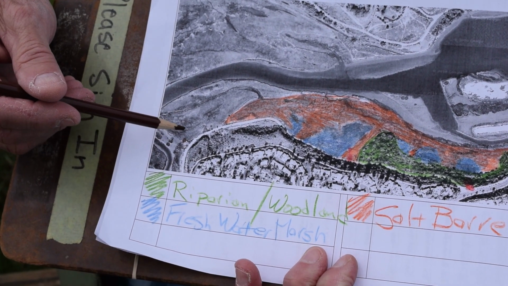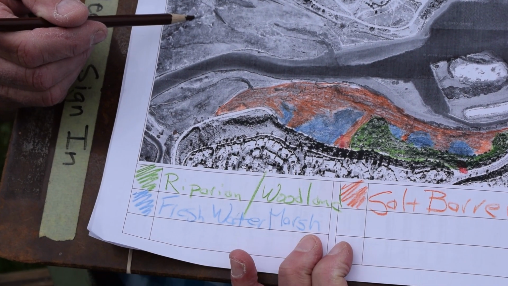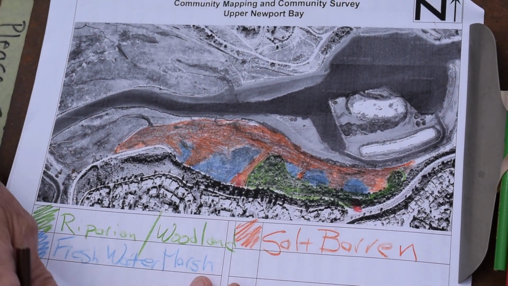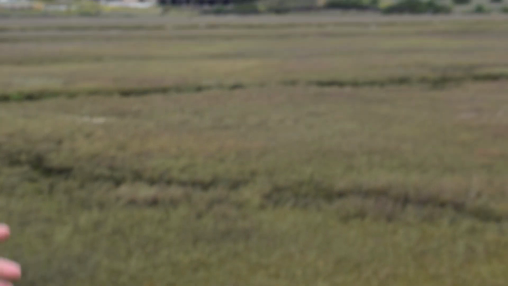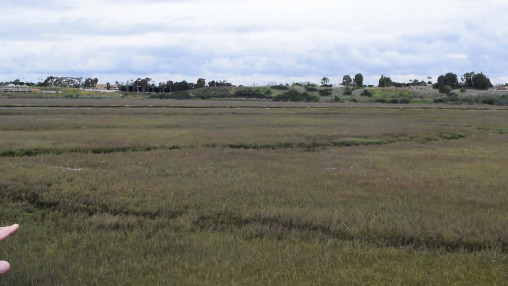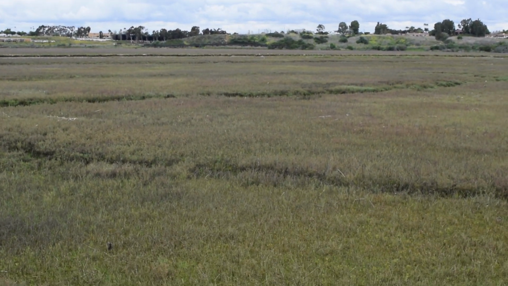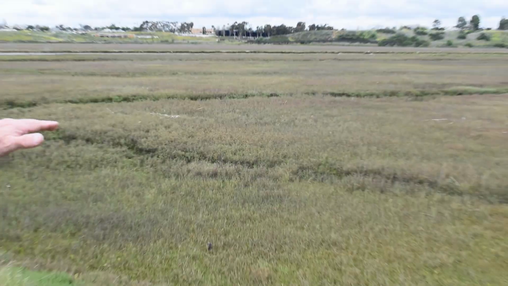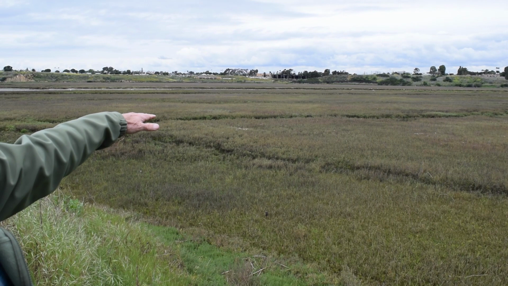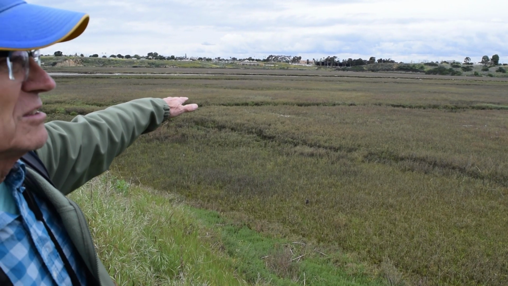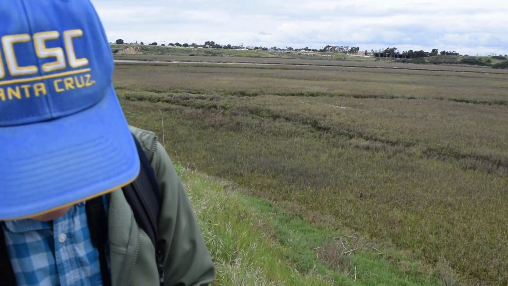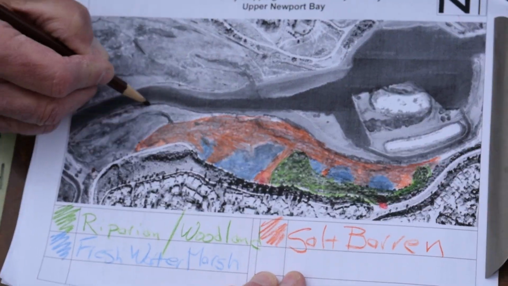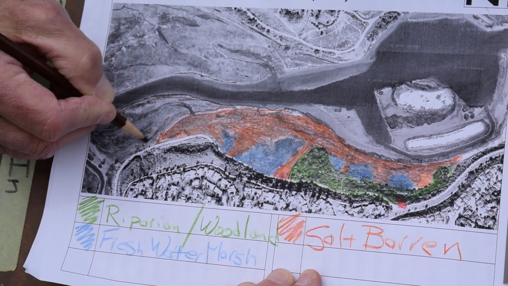And so what we're going to do is map out where there's one more community that we want to get a record of, and that's what you see behind me. All of that short grass. It goes to about maybe 3 feet tall, and it extends out to the channel that you can see, across the channel, and then out as far as the foot of that bluff on the far side of the basin. So I want to map that out. I want to color that in. That is our next and final community, and that is the salt marsh.